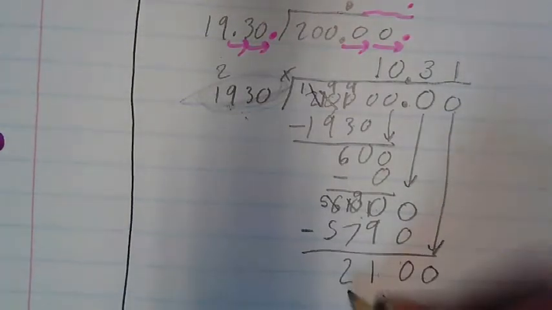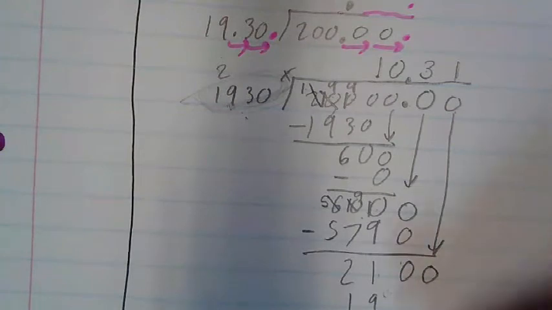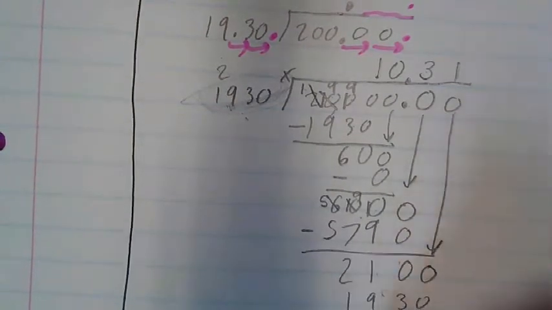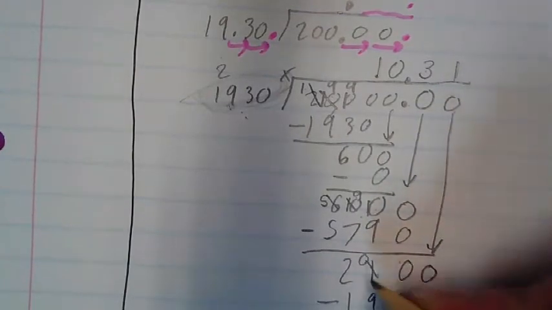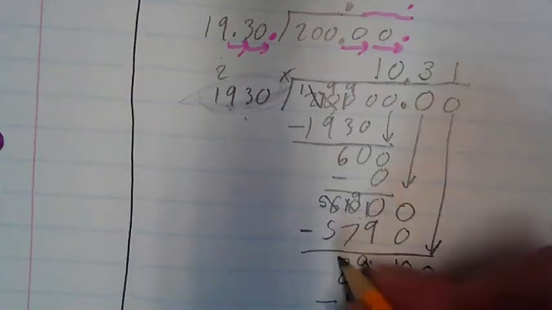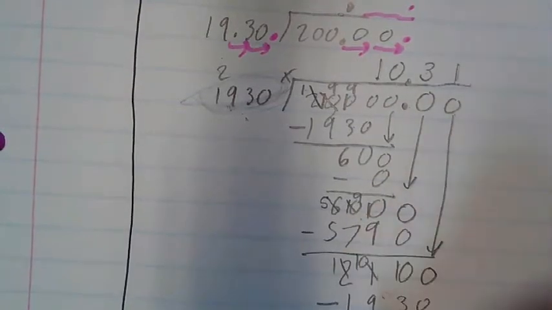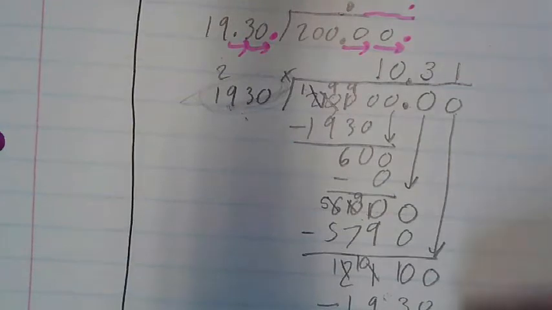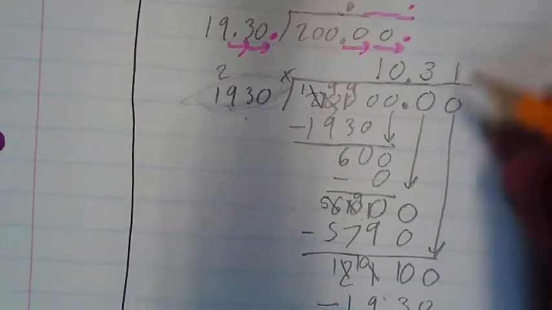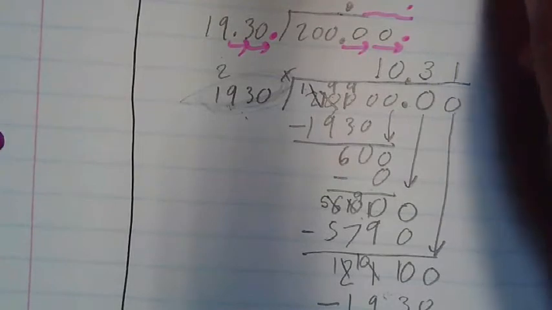Yeah, 1930. 0 minus 0. Ugh, 0. 7. 1. It becomes 10. We'll leave it there. So we got, rounded to the nearest tenth, 10.3 meters per second.